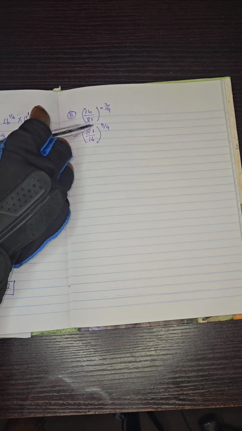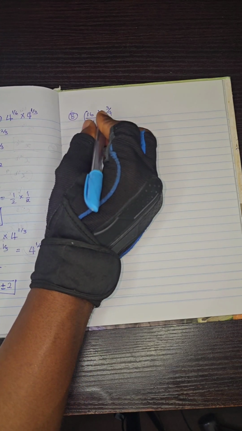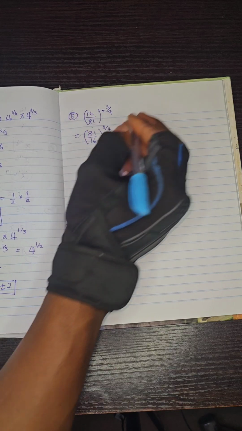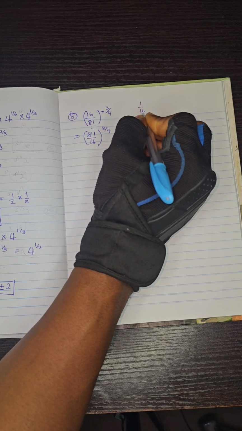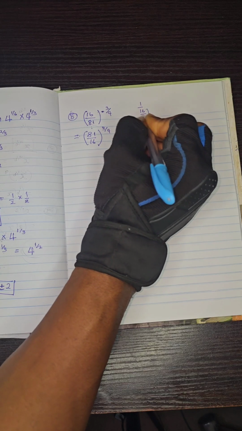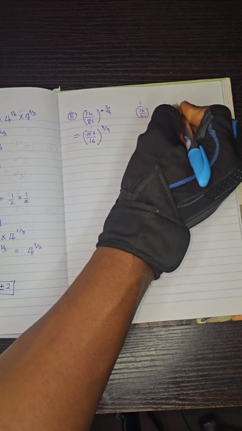What did I do? I brought the 81 up and brought the 16 down. Why is it like that? Normally, whenever you have a negative sign, it means 1 over the value. So let me solve it. You have 1 over 16 over 81, which is the same thing as 1 divided by 16 over 81.